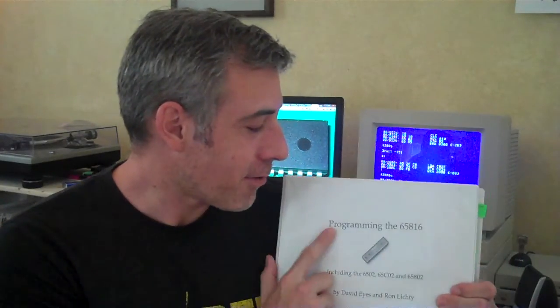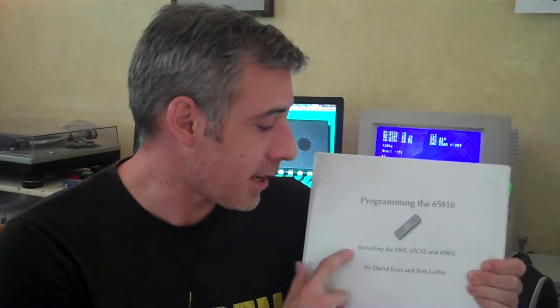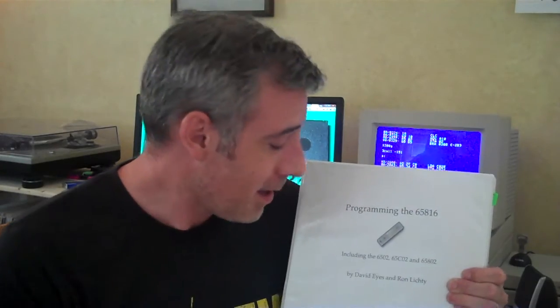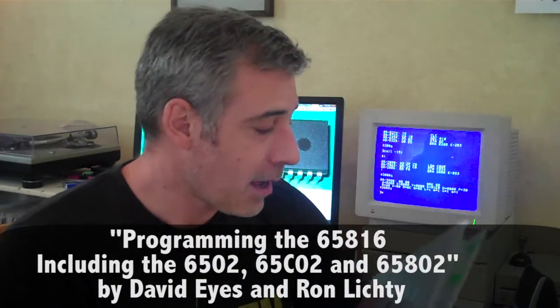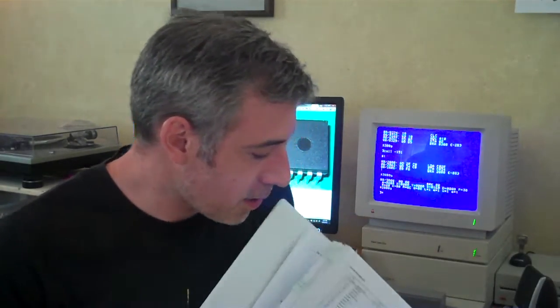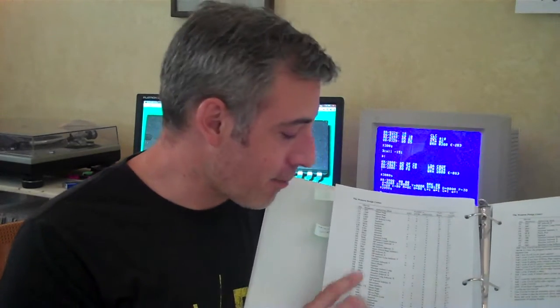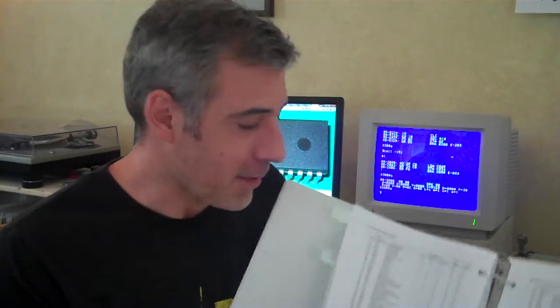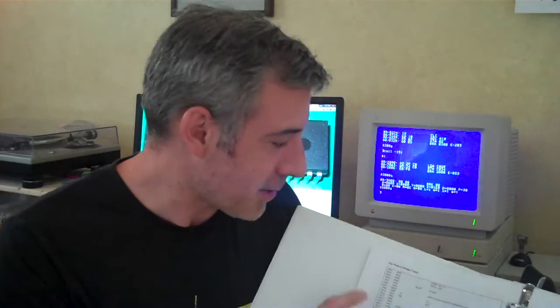But this is a great reference if you want to have the full list of all the opcodes, a lot about the CPU and how the instruction set works. It's called Programming the 65816, including the 6502, 65C02, and 65802. Yes, that's the actual title. It's by David IIgs and Ron Lichty. It's a great reference. I actually printed out a hard copy, not just because I like books, but it's a good one to be able to leave open on things like the instruction set page. Just be aware that, like any good software that is complex, there are bugs, so there are some things that I've annotated on here, which is another nice thing about printing it out. I can fix that. But hey, we all make mistakes, right?